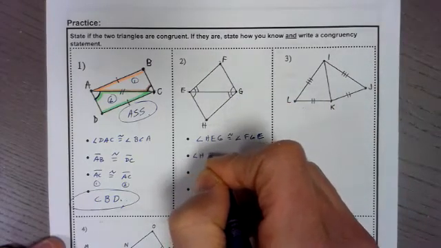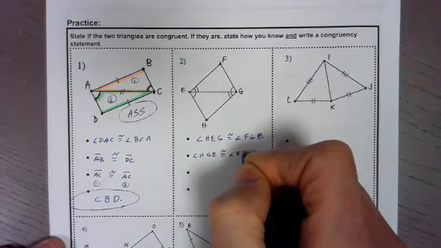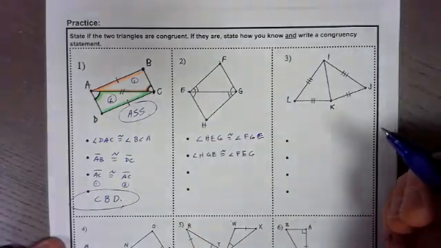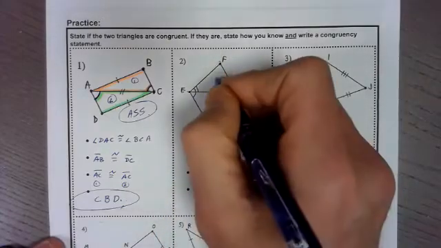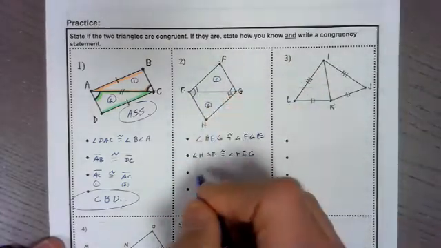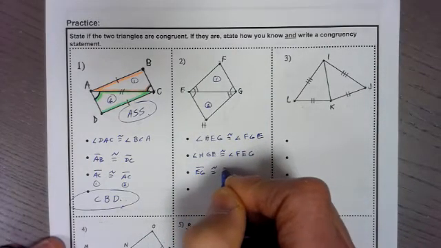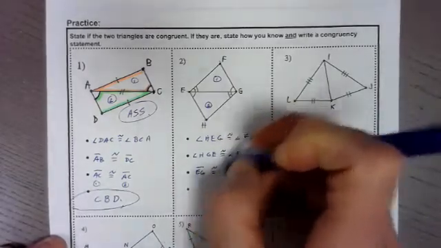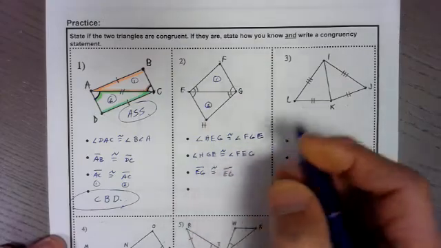Angle HGE is congruent to angle FEG. The 2 arcs are congruent to each other. Now, just like we talked about in the previous one, side EG is shared between the 2 triangles. So then we have to say side EG is congruent to side EG. We call that a shared side, right?